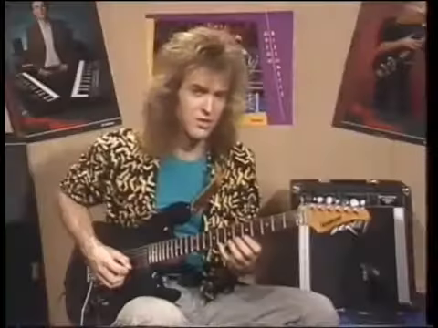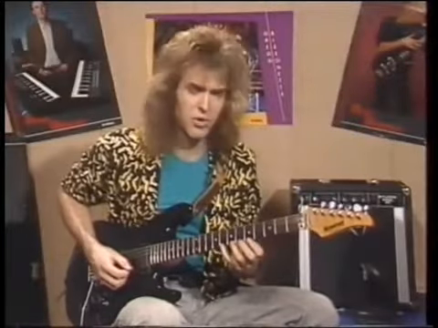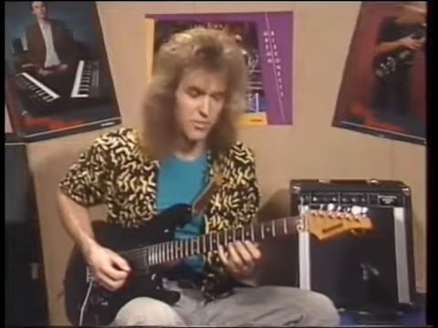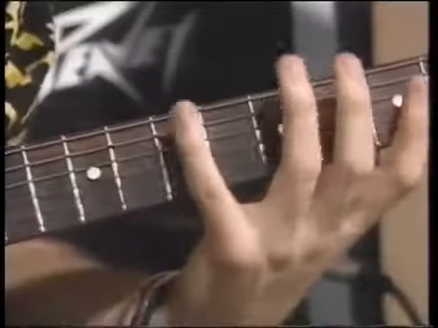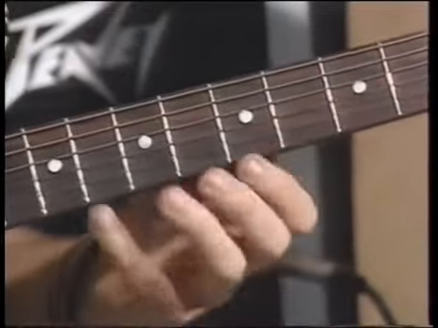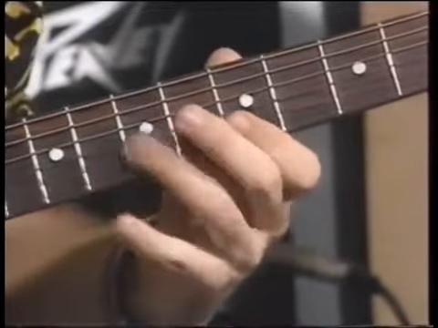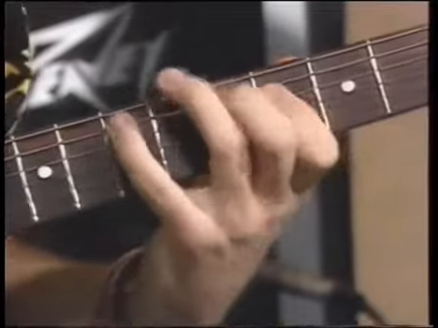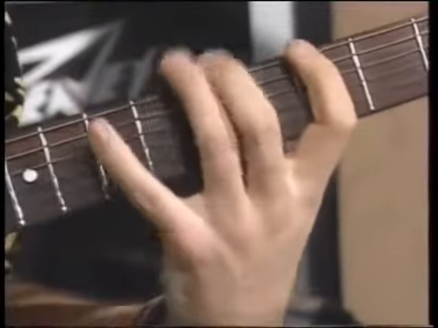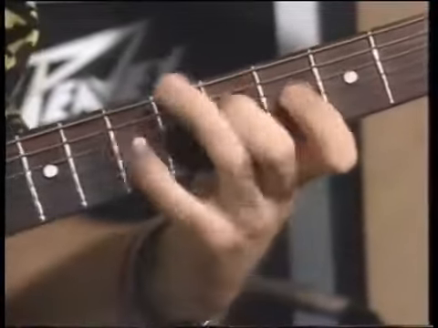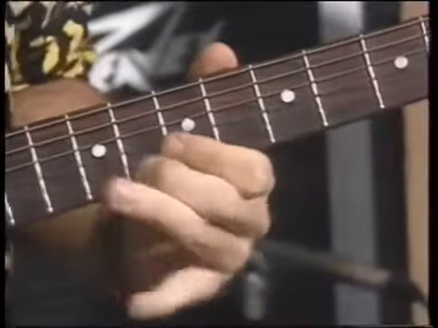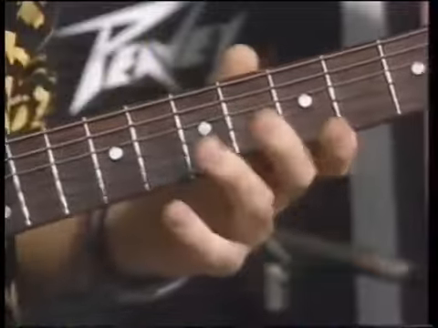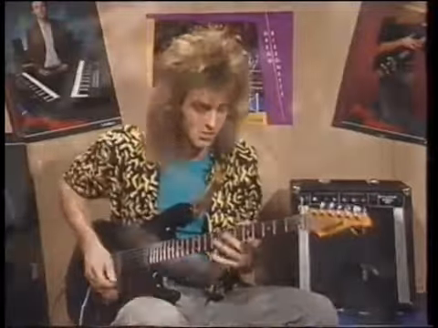Makes a nice little exercise too. A lot of violin players and classical players use that a lot to warm up with. They take that pattern through all the scale positions. So it sounds good descending and ascending. Let's check it out both ways. Okay, now let's check out the lick again real slow.